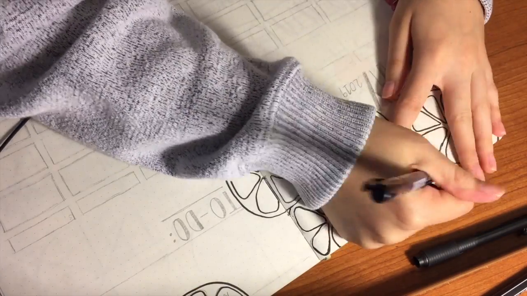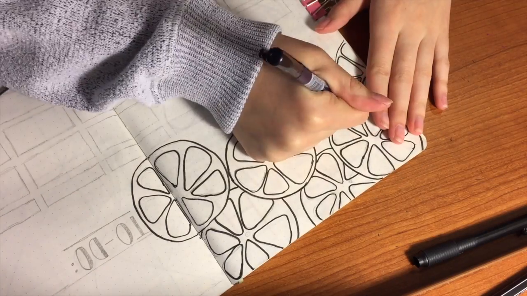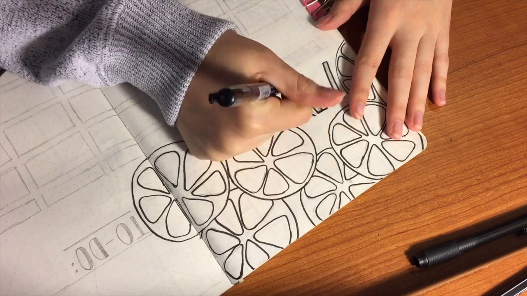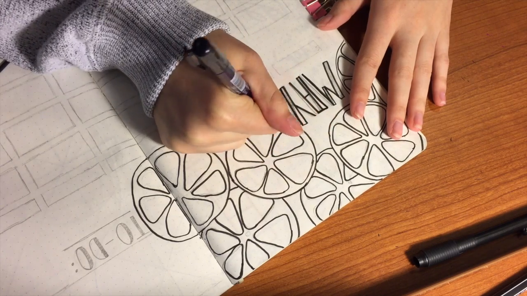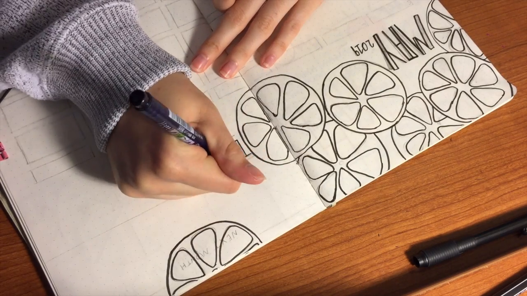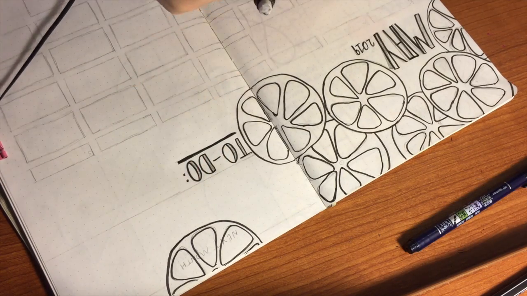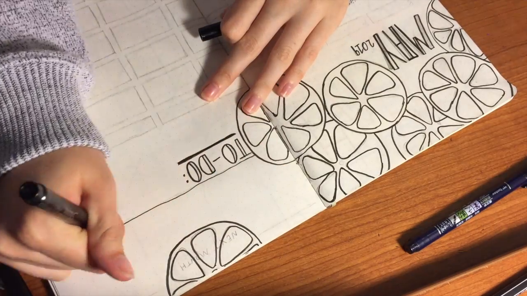I just took something circular, the size I wanted, and drew a line around it to get the circle, and then I did these curved triangles to get the inner parts of the fruit. I wanted to fix it up some. It took a little bit to get it what I wanted it to be, but once I got it, it was pretty good.